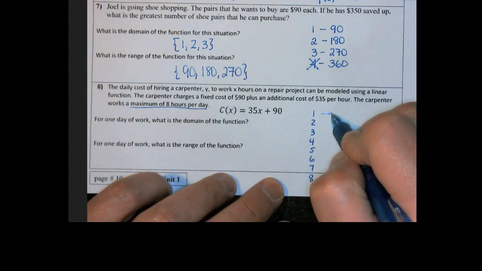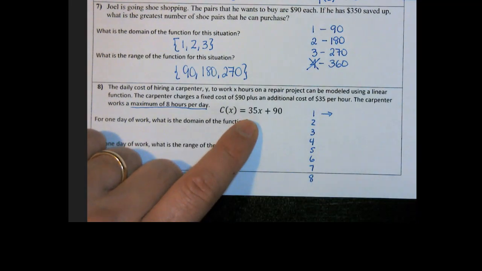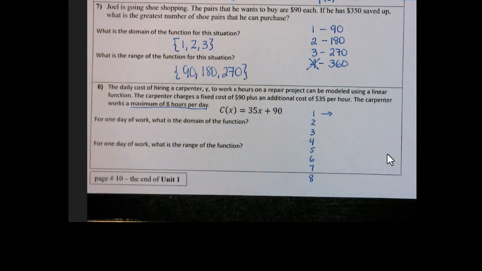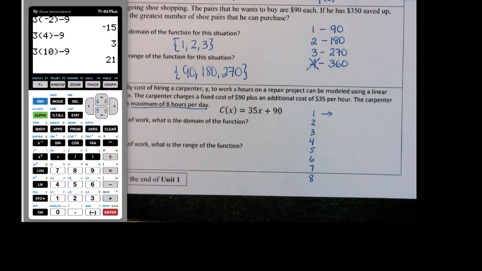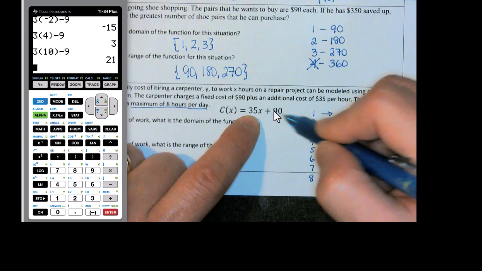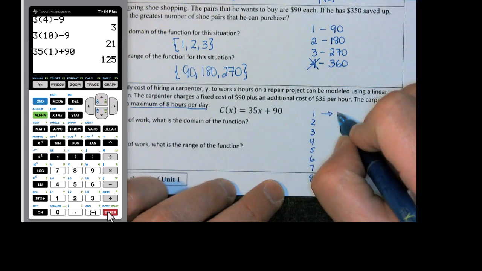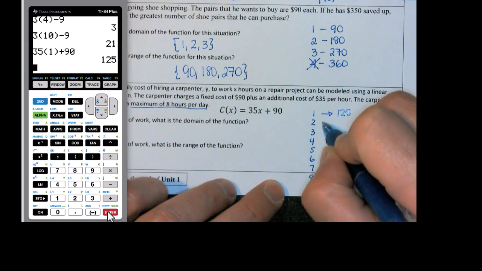So the question is, how much is it going to cost? How much if I work 1 hour? Please remember we have the TI-84 that we can use here. Basically we're going to plug in the 1 here, and then we're going to plug in the 2, the 3. So what I can do is write 35 parentheses 1 close parentheses plus 90, and I will know that in 1 hour I pay 125.